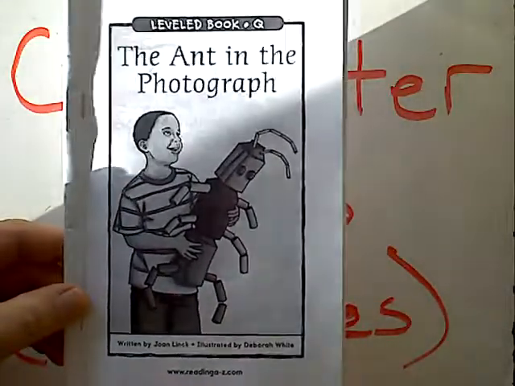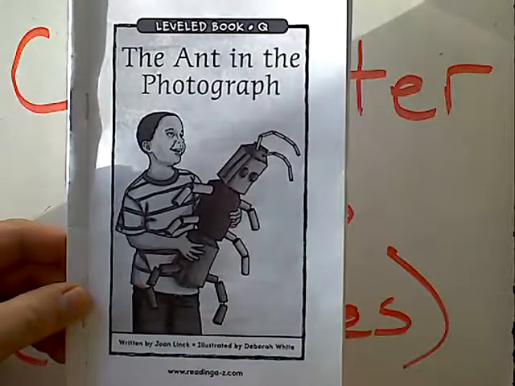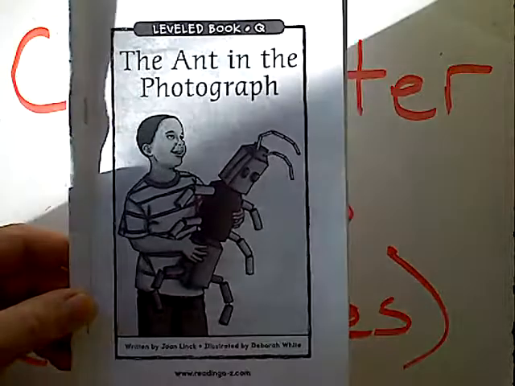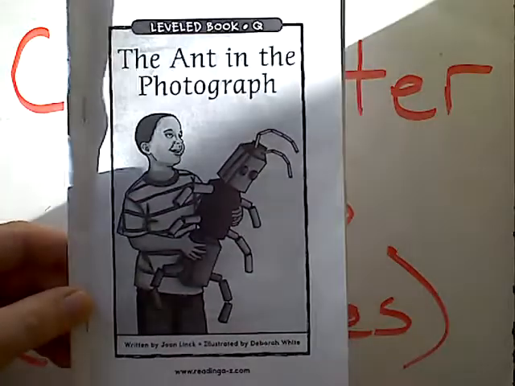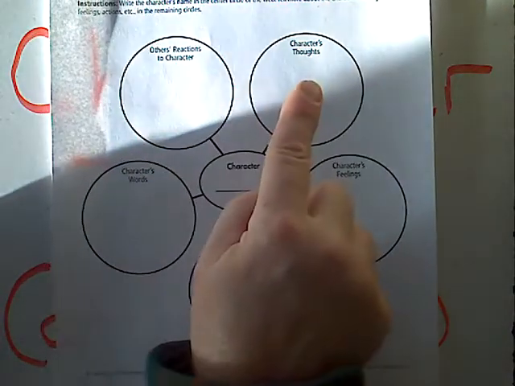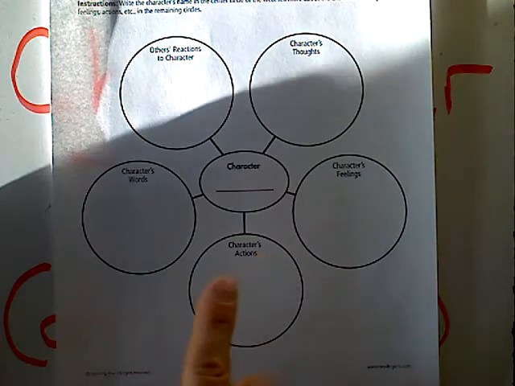But as you read this, I want you to think about what character traits does Duran, or maybe somebody else in the story, what character traits are they showing, and can you see it in how people react, the character's thoughts, their feelings, their actions, or their words?